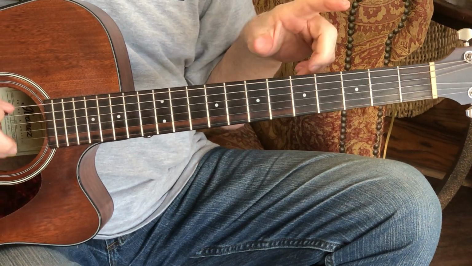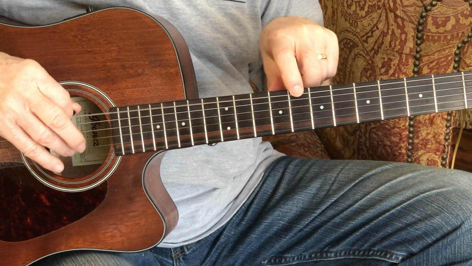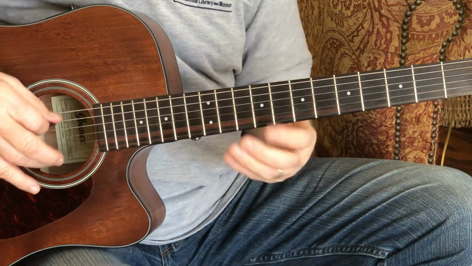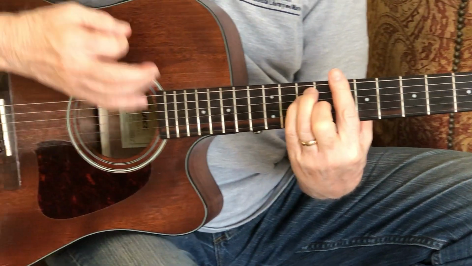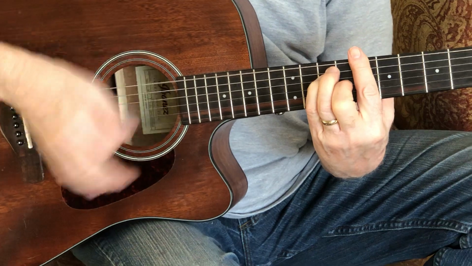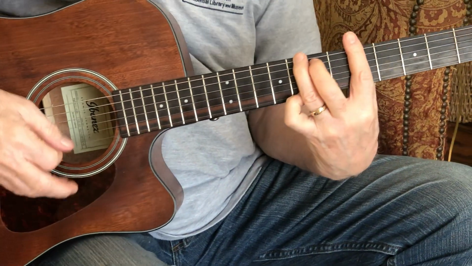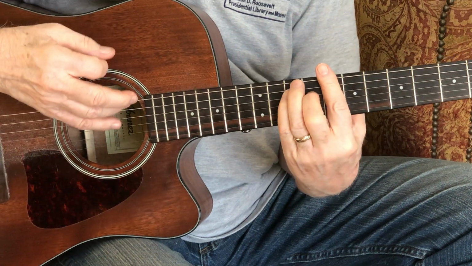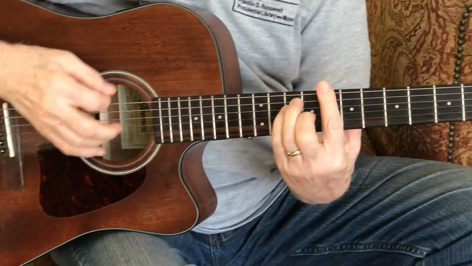But right here, C, A, G, we know the next one is based right here in this very same root note. Put an E shape behind it, and you have another C chord. So you have a C here, or like this, that's a G shape, and the E shape right here. I'm at fret 8 right now.